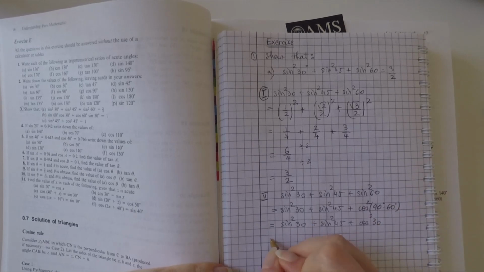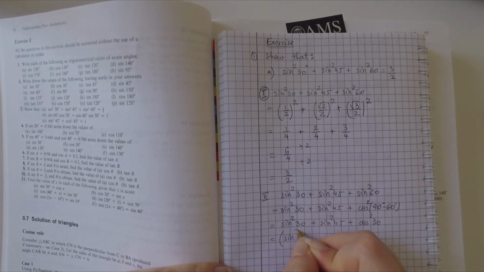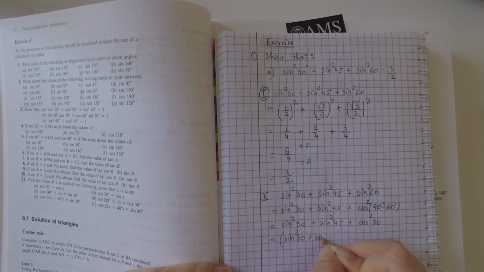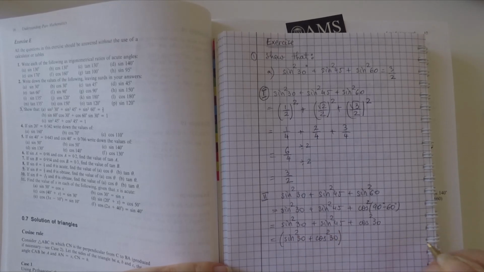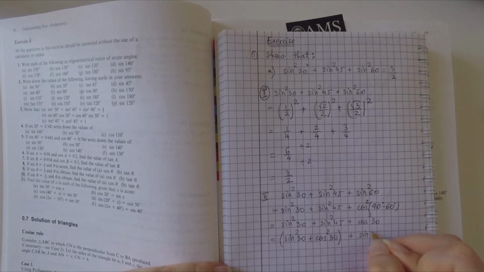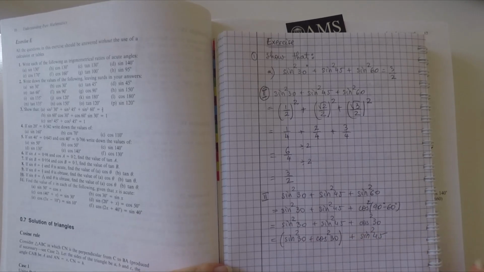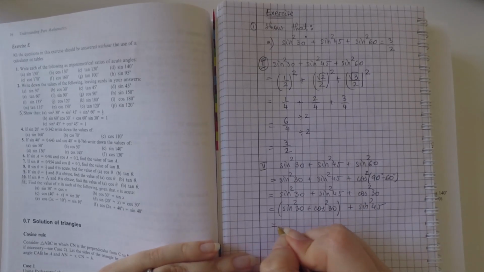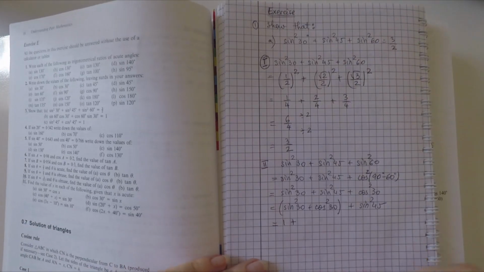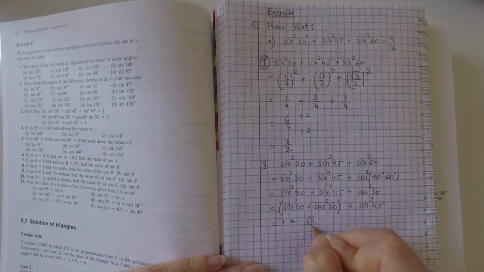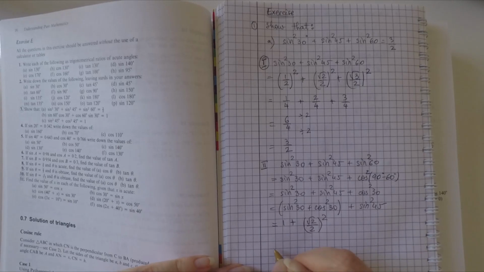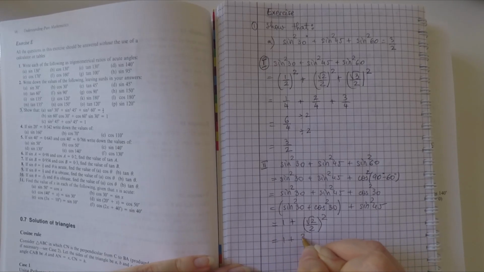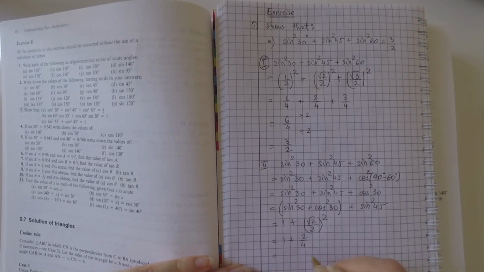Now I have sine squared of 30 plus cosine squared of 30 plus sine squared of 45. And I know that sine squared plus cosine squared is 1. So this is 1 plus square root of 2 over 2 squared. So this is 1 plus 2 over 4. I've got 4 plus 6 over 4, and it's exactly the same thing.